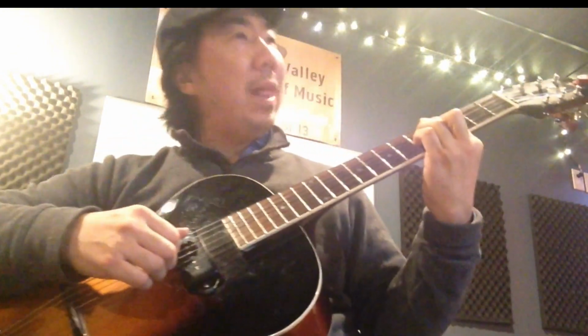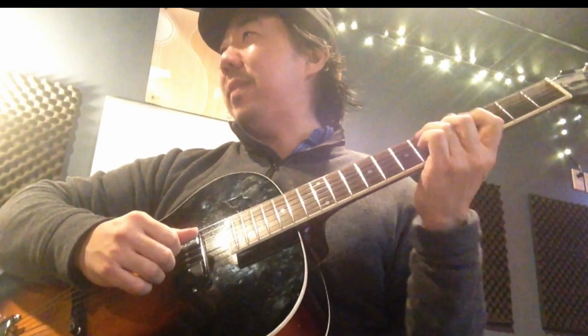So here it is again, A flat major 7. All these chords will be turned into 7. These are all 7th chords. A flat major 7, F minor 7, B flat minor 7, and E flat 7. Or this.